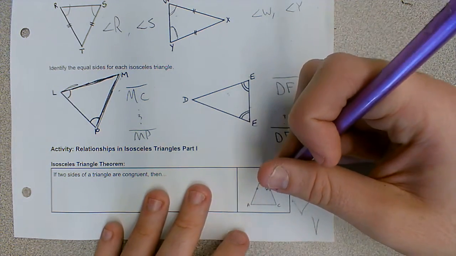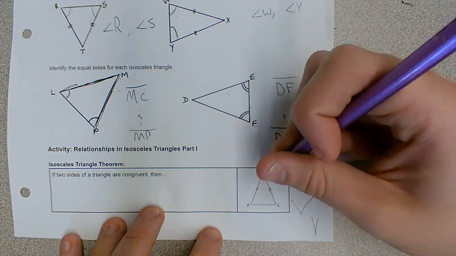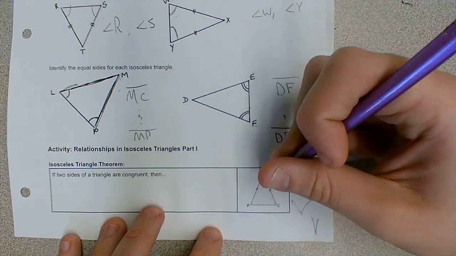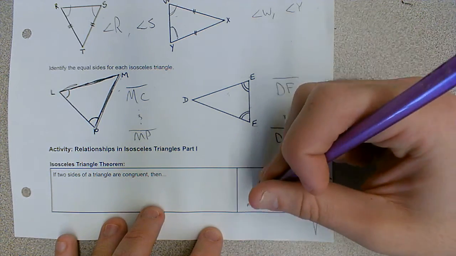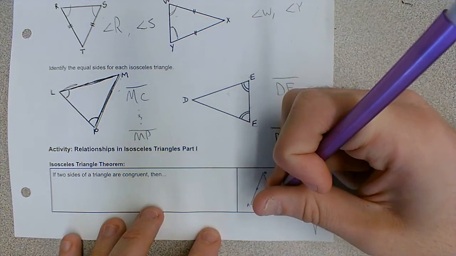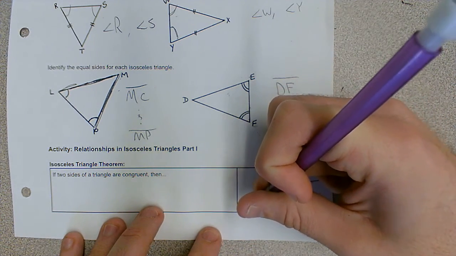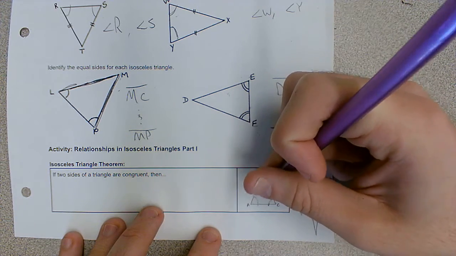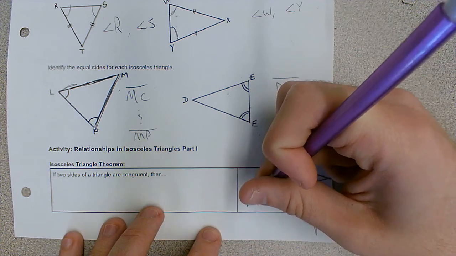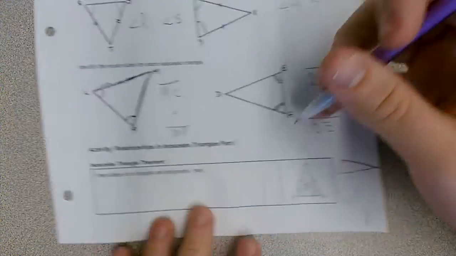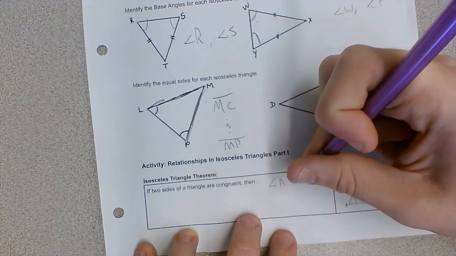So, for this isosceles triangle here, both of these sides are the same length, AB and then CB. Both of these sides are the same length, so their opposite angles have to be the same angle measure. Since these sides are the same length, their opposite angles are going to be the same angle measure. In this case, angle A is congruent to angle C.